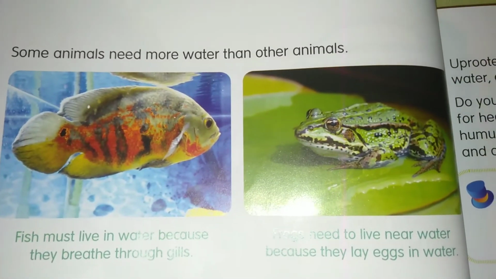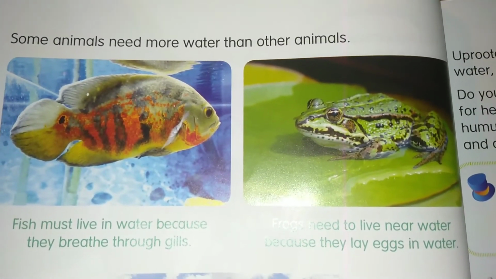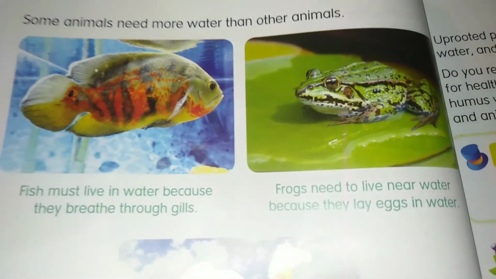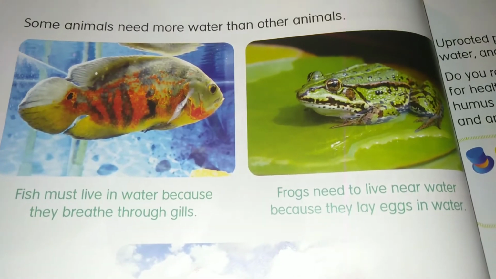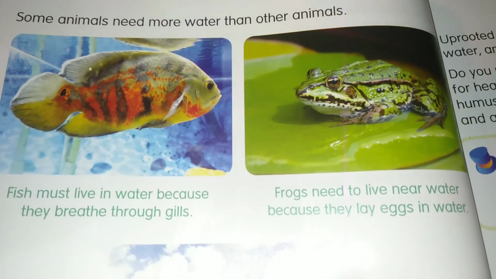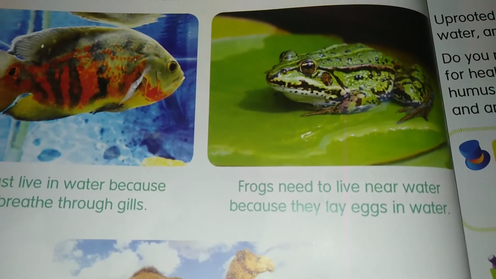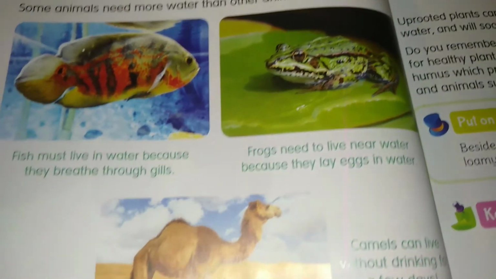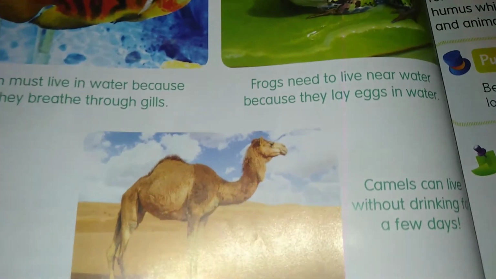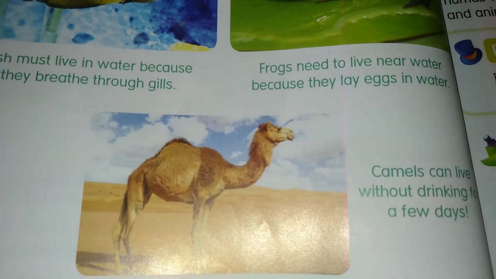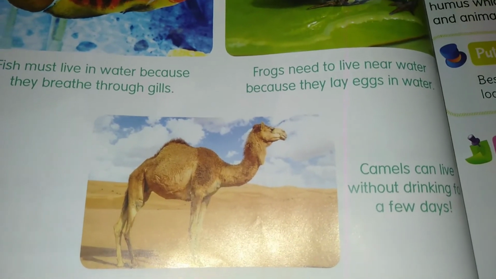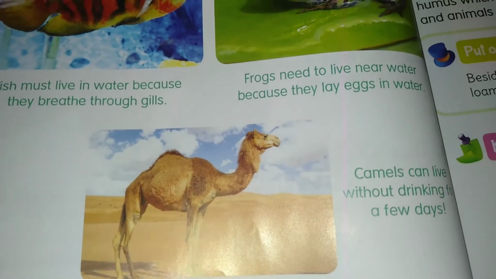Some animals need more water than other animals. Just like this, fish must live in water because they breathe through gills. And frogs need to live near water because they lay eggs in water. And how about this one? The camel can live without drinking for a few days. So the camel is for the desert.